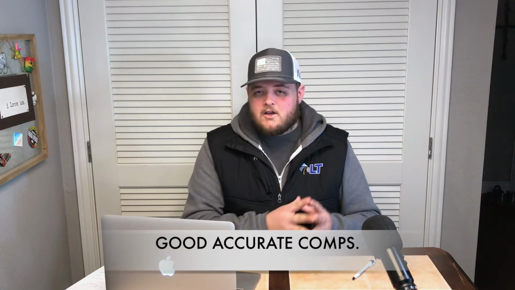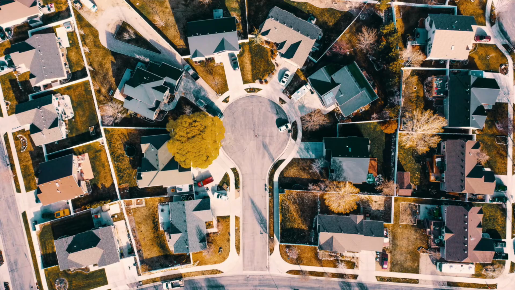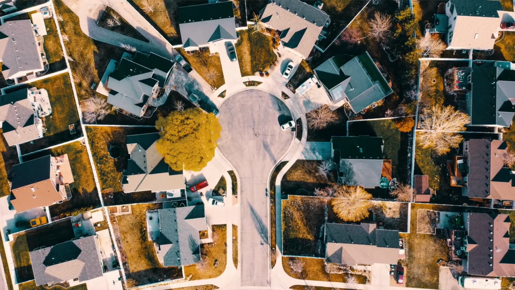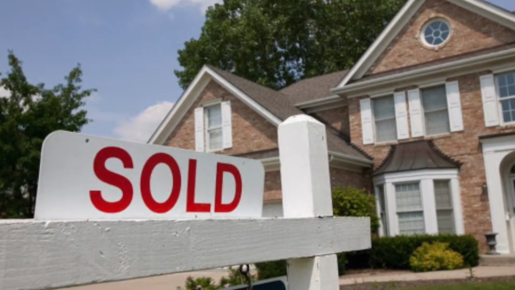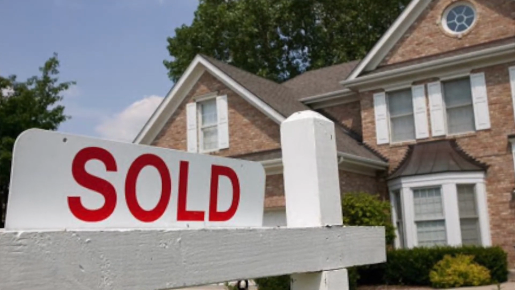All right, without further ado, ARV. In order to find a good, accurate ARV, first, we need to find good, accurate comps. Comps are properties that compare well with the property that we are trying to find an ARV on. So if the property that we're looking at to determine its ARV is a 3-bedroom, 2-bathroom house and it's 1,800 square feet, we're going to want to find homes that have sold recently that compare well, such as being close to, if not exactly, 3-bedroom, 2-bath, 1,800 square feet.